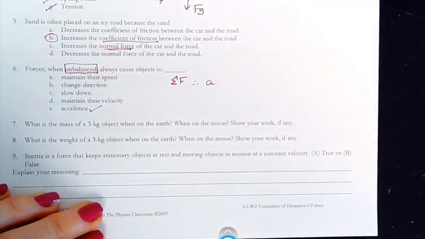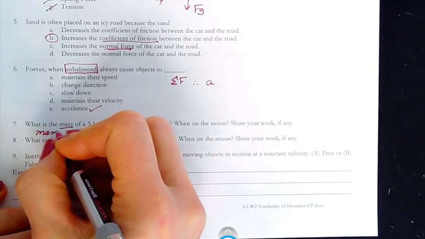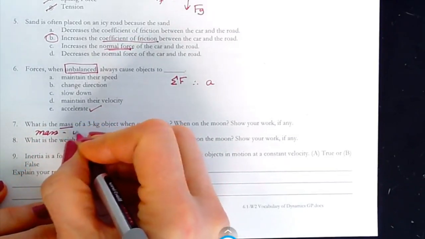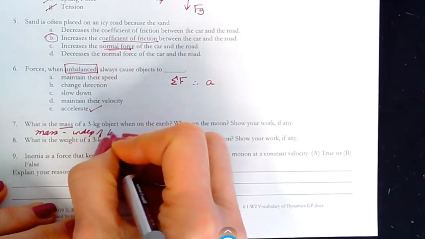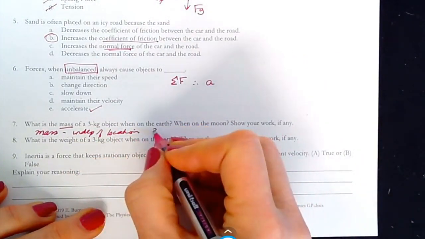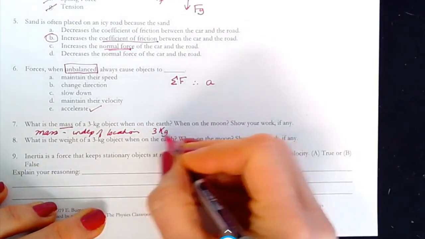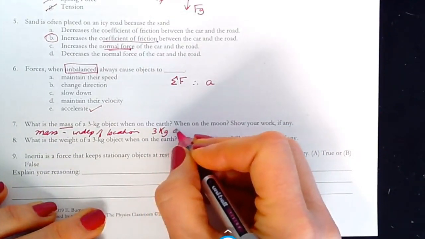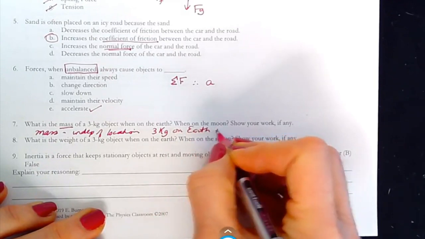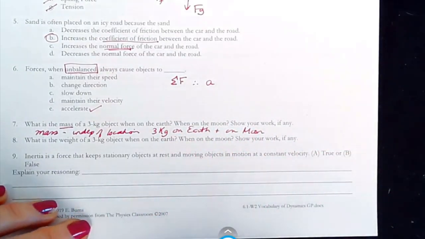What is the mass of a 3-kilogram object on Earth and one on the moon? So here again, we're looking at the definition. The definition of mass is that it is independent of location. It's how much stuff something is composed of. Therefore, if it's 3 kilograms on the Earth, and kilograms are the units of mass, so it's 3 kilograms on Earth and on the moon. There's no difference in mass when you change location.